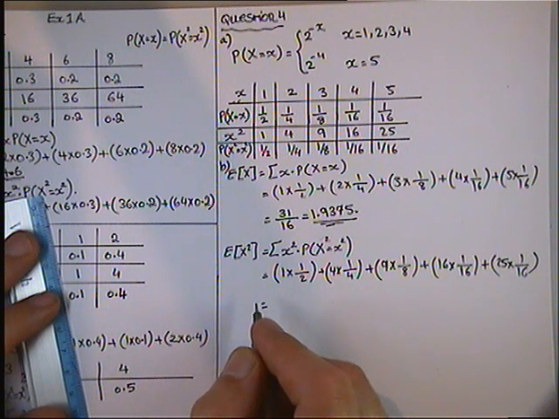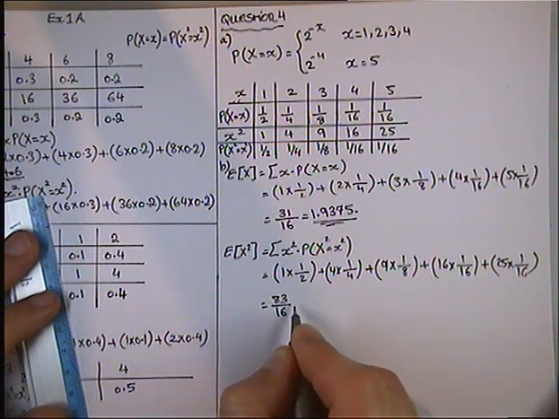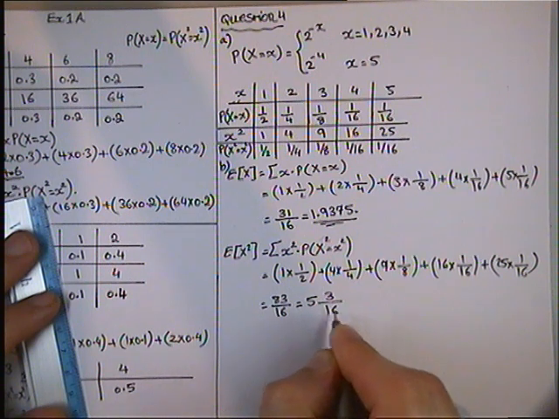Using your calculator, you should be able to get 83 over 16, or 5 and 3 over 16.